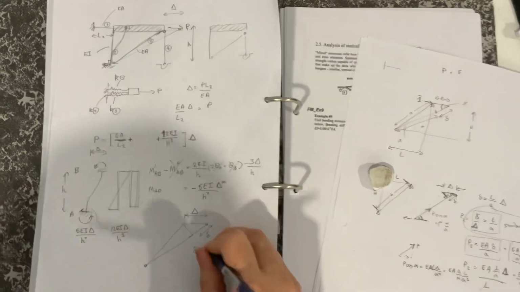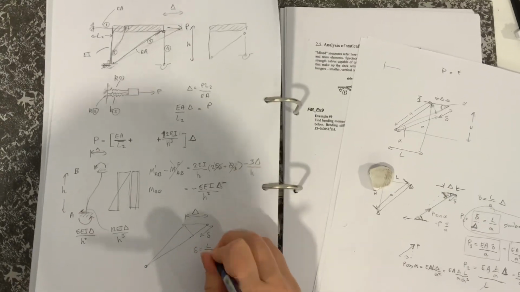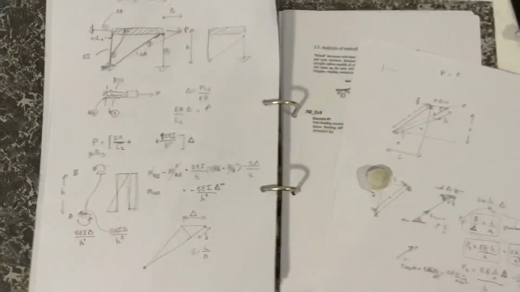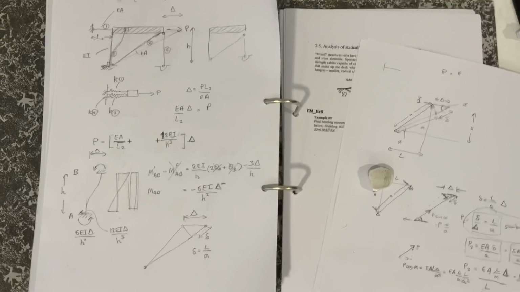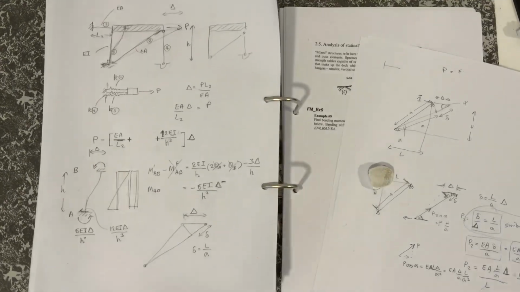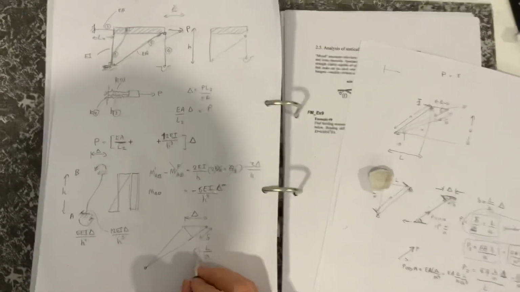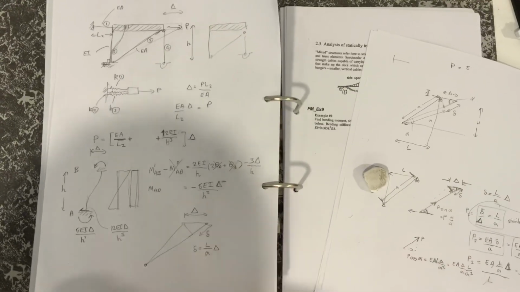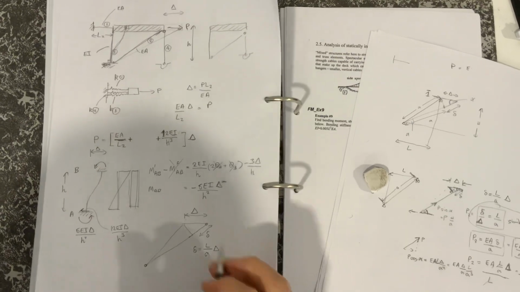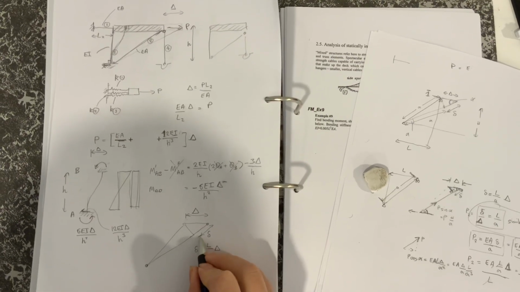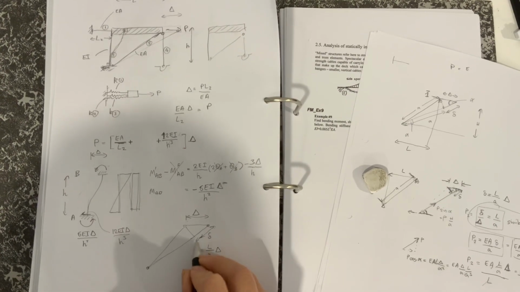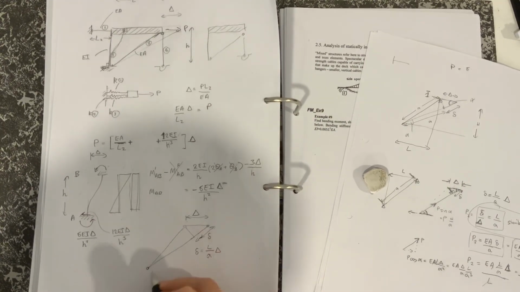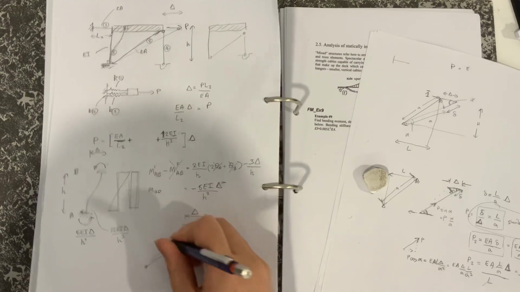That is delta equals L divided by A. Delta is equal to L divided by A multiplied by that distance there. Okay, so that's going to be the extension of this bar here, and the original length of that bar here I'm going to be calling A.